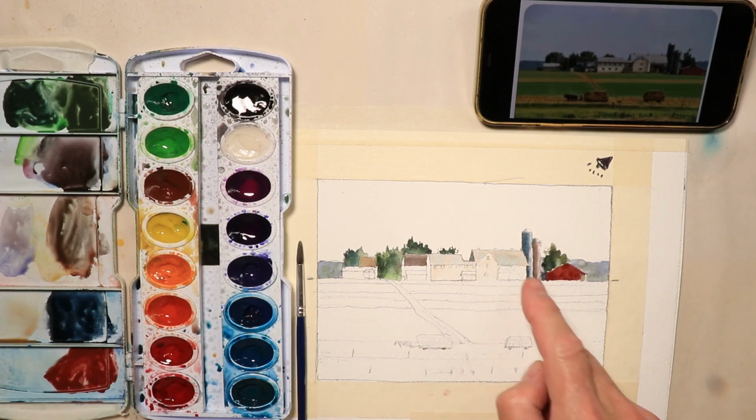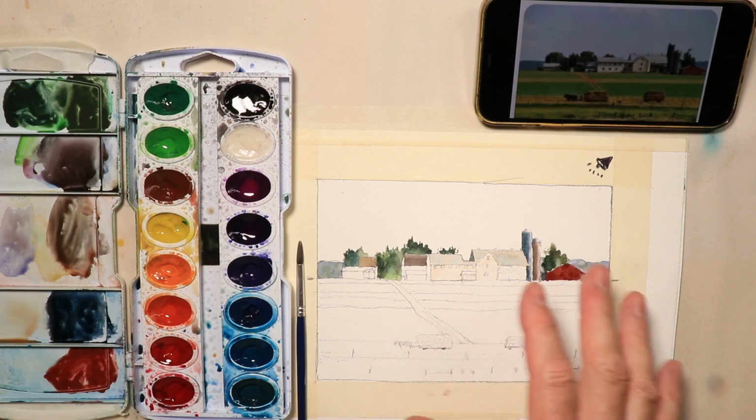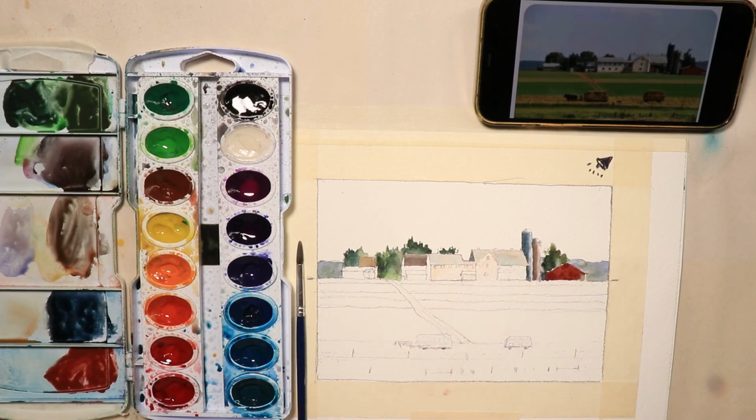We're going to get those darks in first, and now it sets the tone for the rest of the painting, and we'll get the fields in as well soon. We're going to finish up over here on these buildings, on the barns and the farmhouses, and all the utility sheds and everything that's going on there. And then we will keep working.